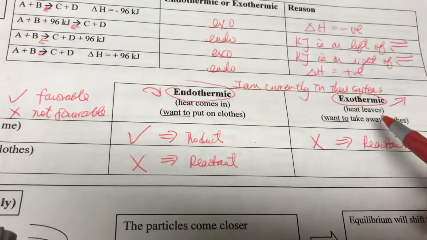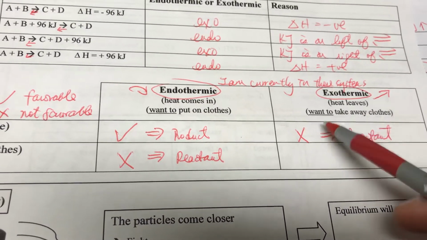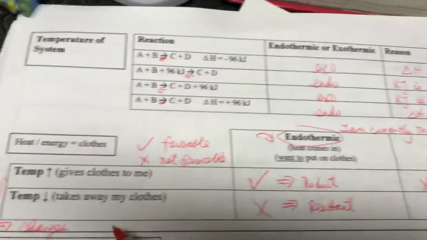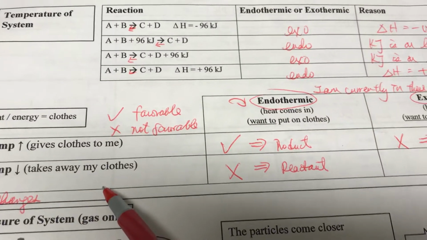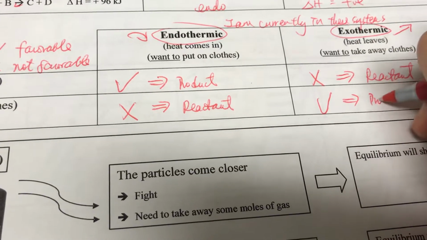Now, exothermic system, I want to have my heat leaving. That means I want to take away my clothes. Now, if you decrease my temperature, that means you also want to take away my clothes. Take away my clothes, take away my clothes. I'm happy because they match. So if I'm happy, I want to go to product.